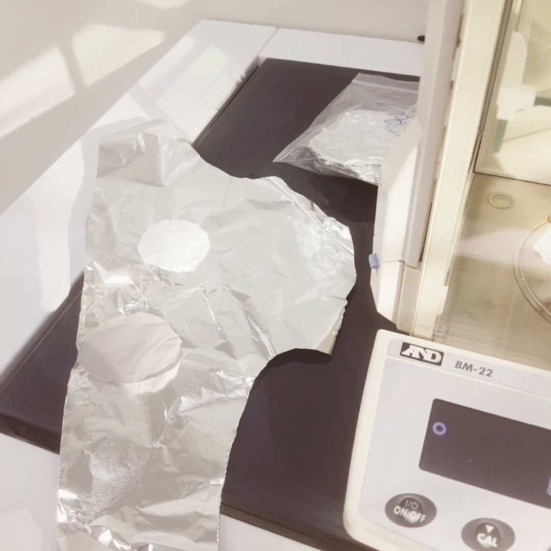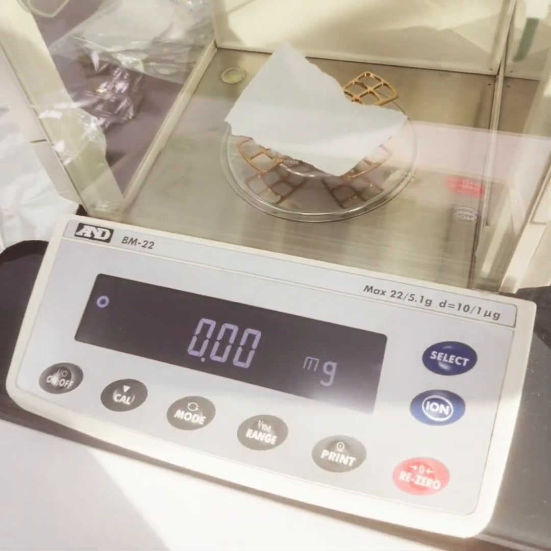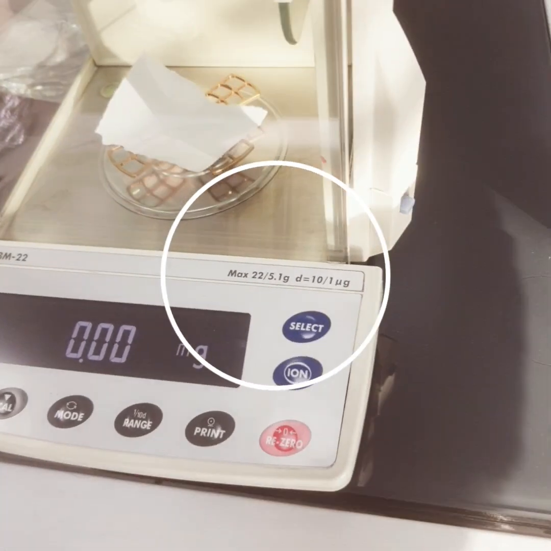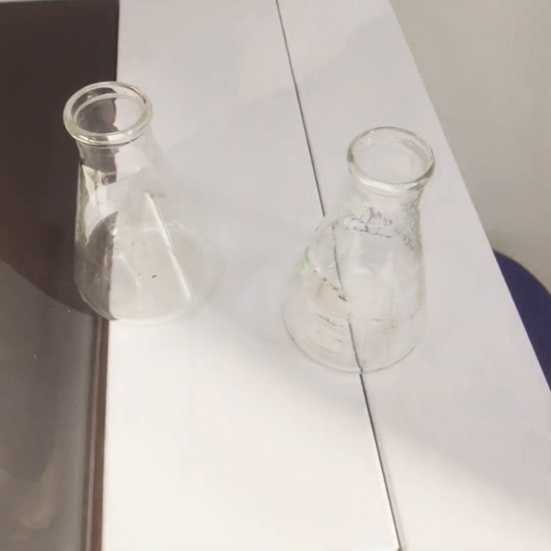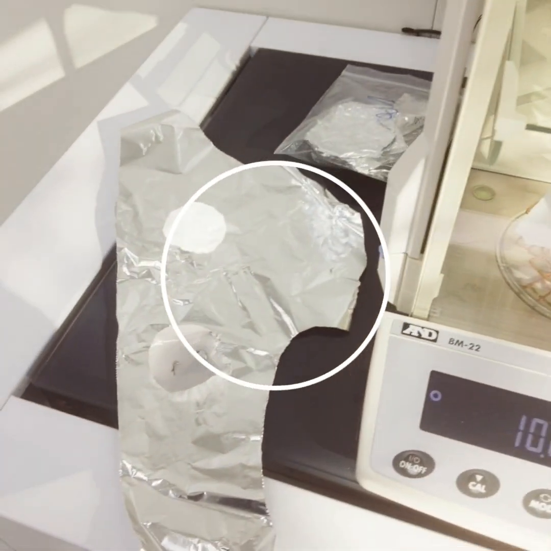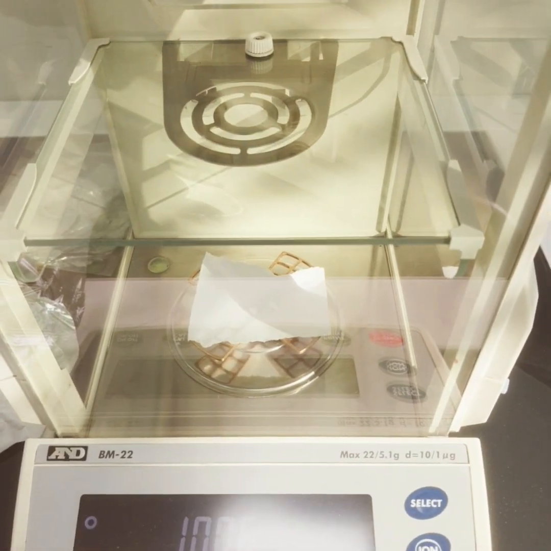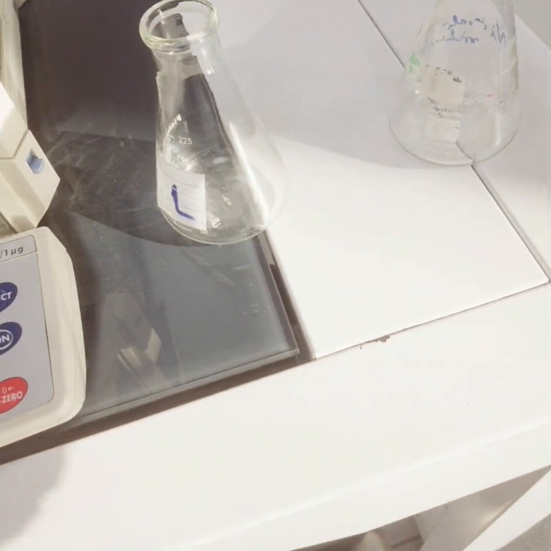We need to cut these membranes and then add them to two conical flasks, around 10 milligram of adsorbent each. Now I will transfer this to the conical flask. Similarly, this one, which is cellulose based, is also around 10 milligram, and this is already transferred.